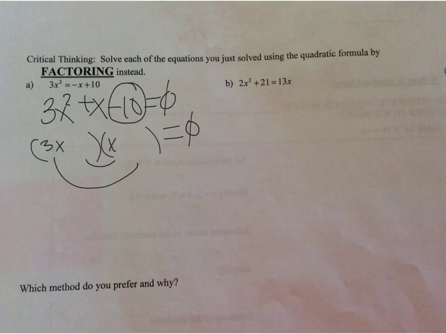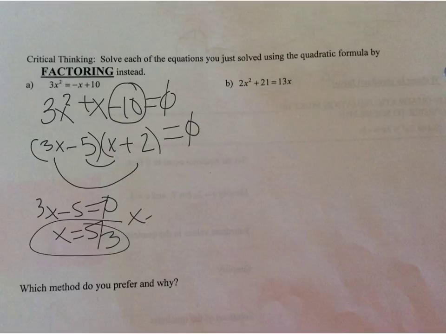Factors of 10, negative 5 and positive 2. That's going to give me negative 5x, positive 6x. So then when I go to solve, 3x minus 5 equals 0 gives me x equals 5/3 and x equals negative 2. Is that what we got when we did the quadratic formula above? Yes, ma'am.